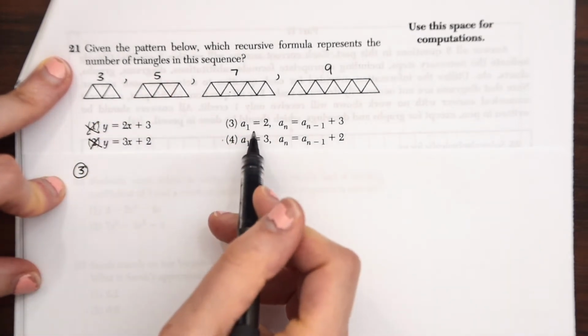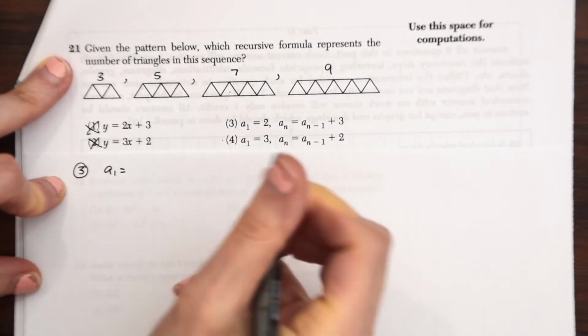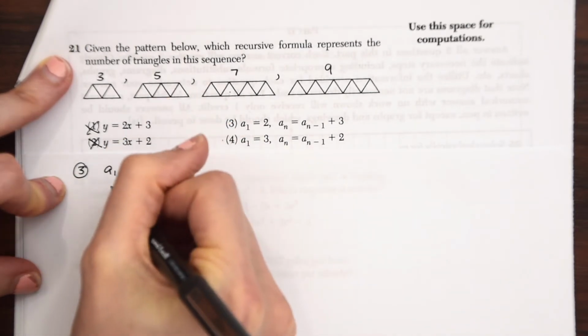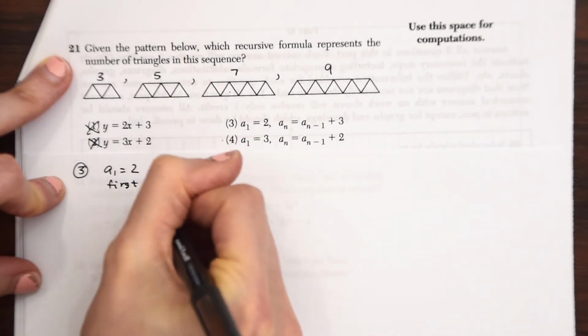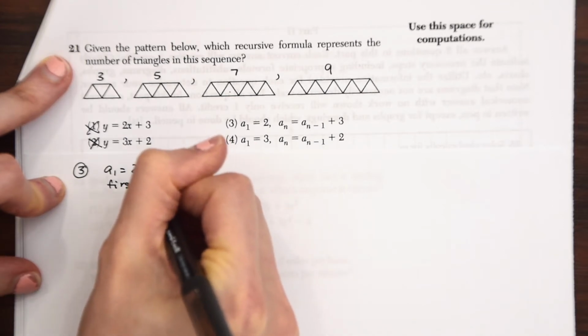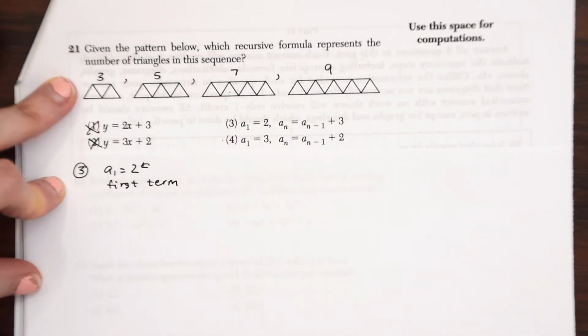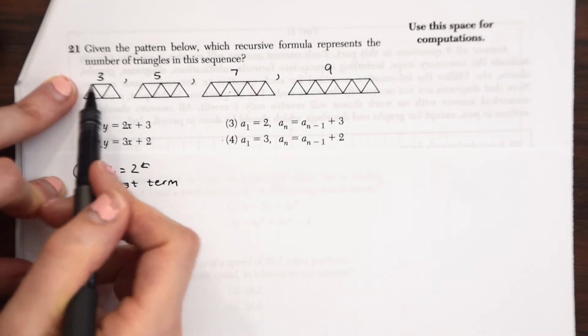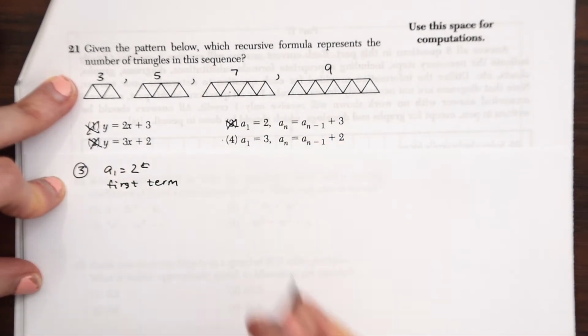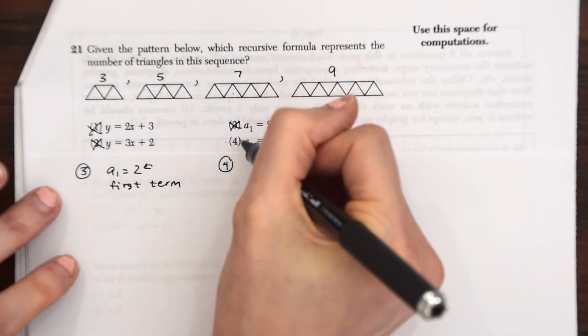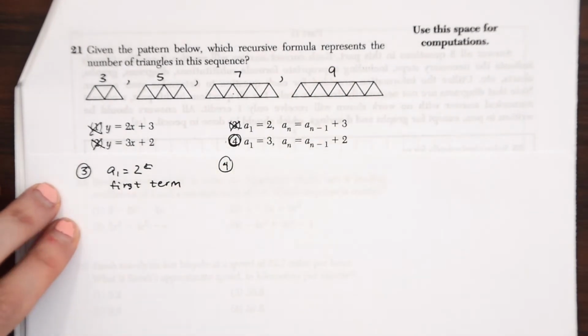What do these numbers mean? A sub 1 equals 2. That always represents the first term. So if 2 represents the first term, that already does not match this 3 here, right? So this is not our answer. Choice 4 is obviously our answer by process of elimination, but let's look at why.